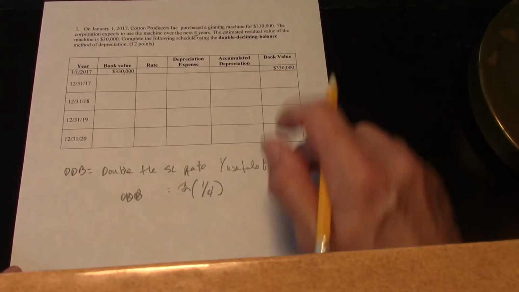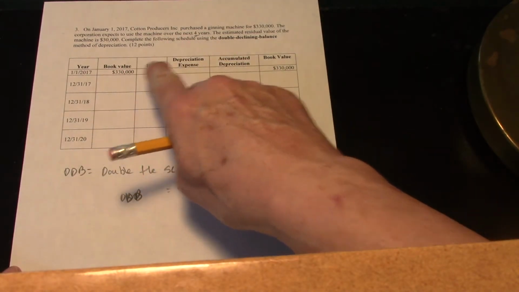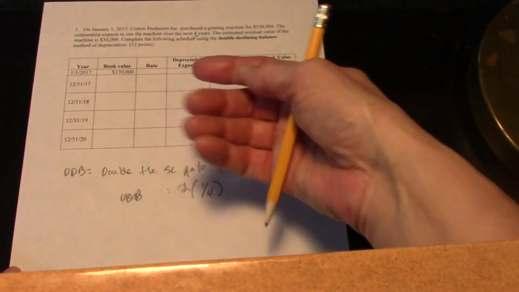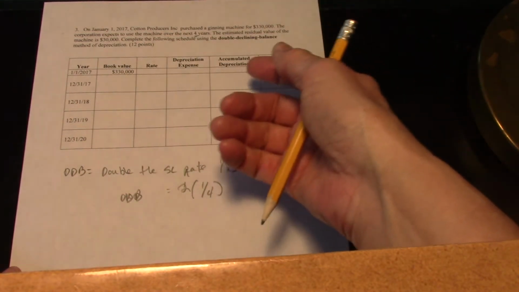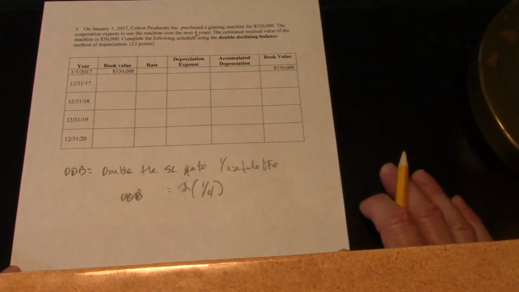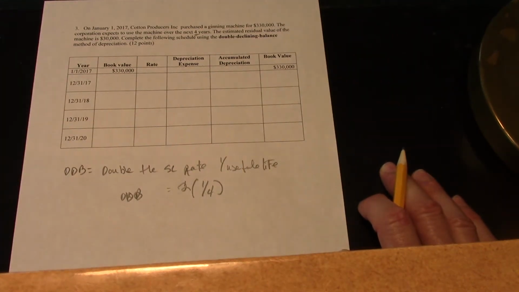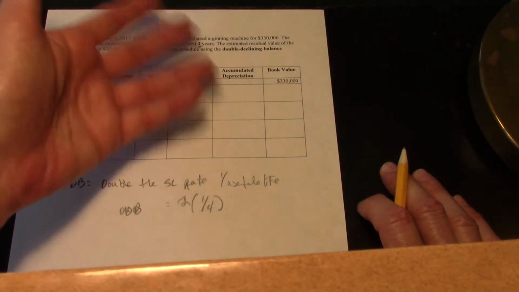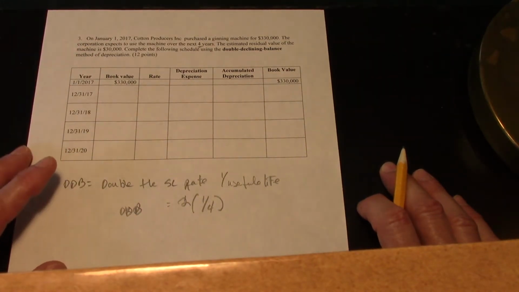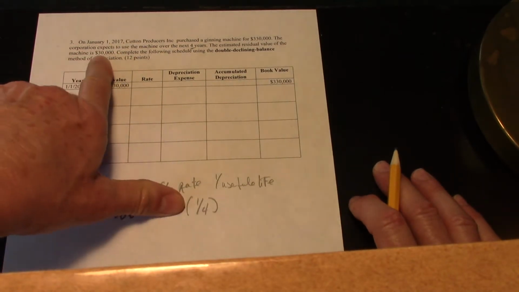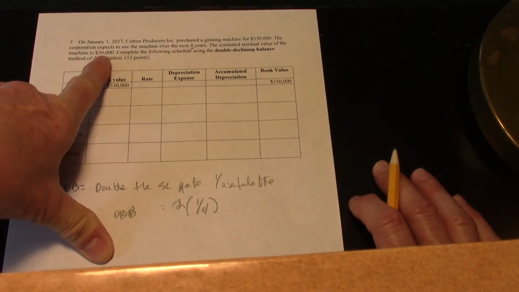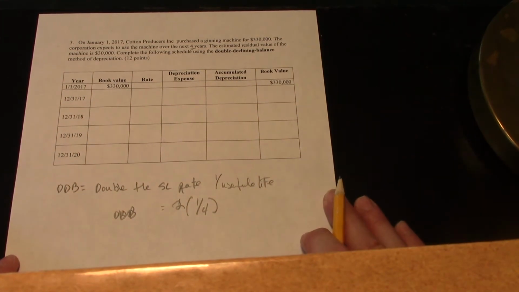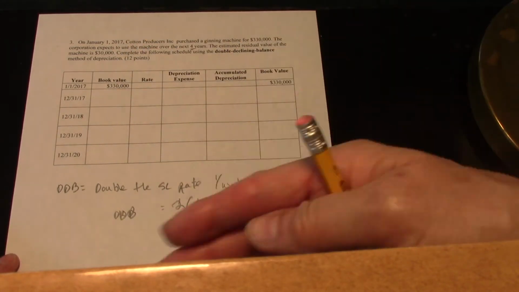In double declining balance, you start with the book value, apply the rate, and then you get your depreciation expense. Then you get your new book value and start over again the next year until you get to the residual value. That's when you stop. So a lot of times it doesn't take the whole time to get to the residual value. Sometimes it does. It just depends. So the residual value is $30,000. So you would never depreciate it so that the book value was lower than $30,000, because that's its residual value. It means that's what you keep it at.